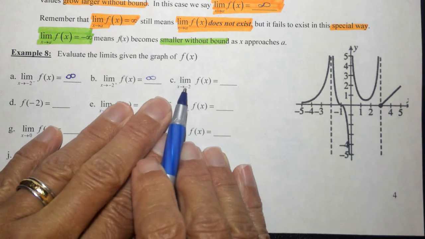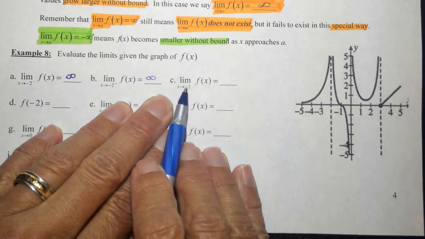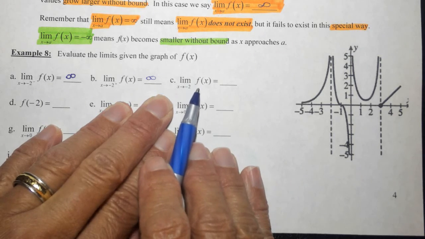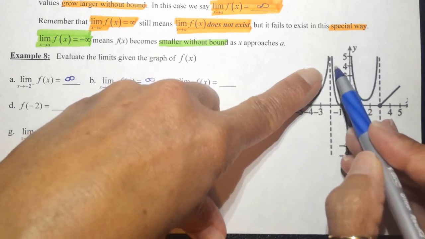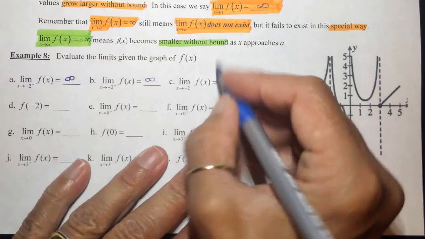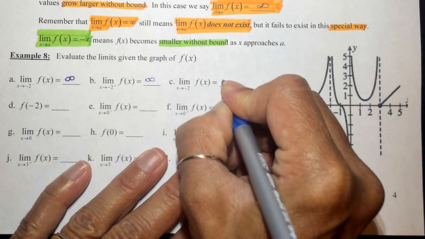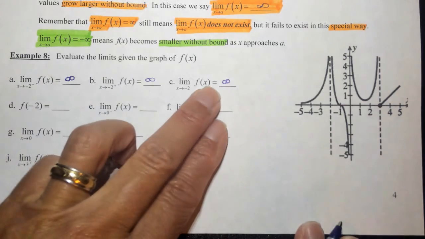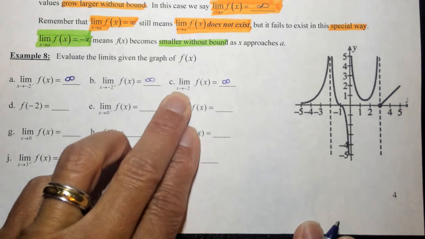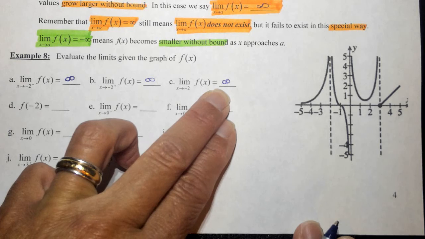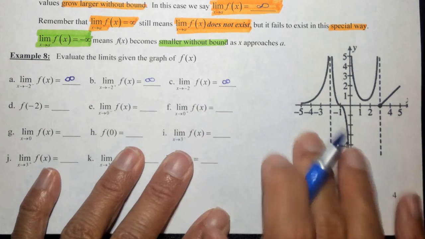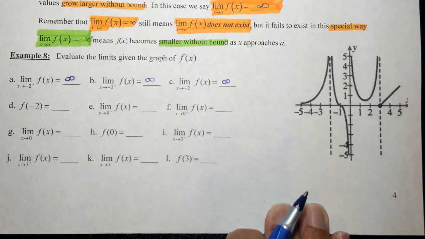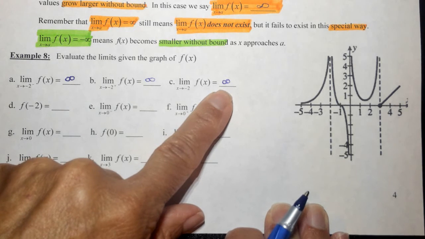So if I'm talking about the limit as x approaches negative 2 of f of x overall, the behavior of the function is exactly the same. Therefore, in this case, it's a very special or unique situation where you would say the limit as x approaches -2 of f of x is equal to infinity. You can say that the limit does not exist, but this does not exist in a special way, meaning your values will be increasing without bound.